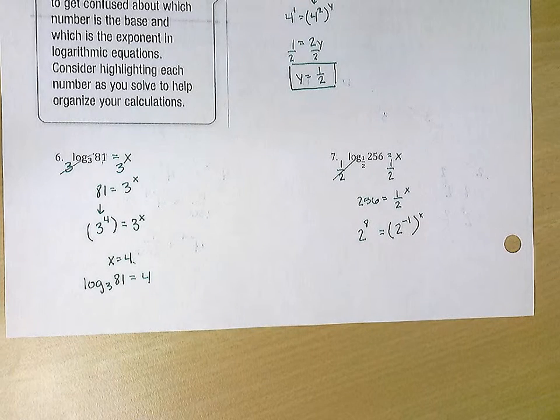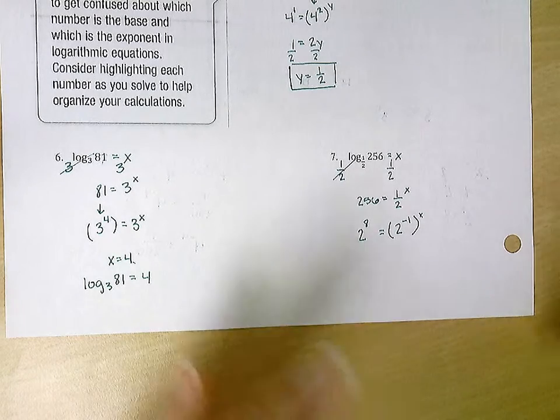Okay, if you don't know, plug it into your calculator. Try to the 5th, to the 6th, to the 7th, to the 8th. That's wasting time.